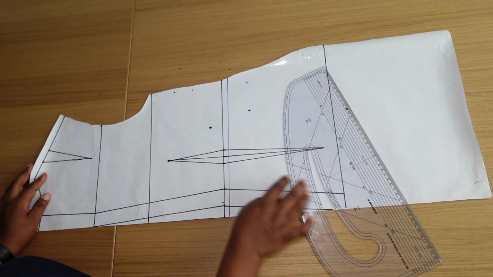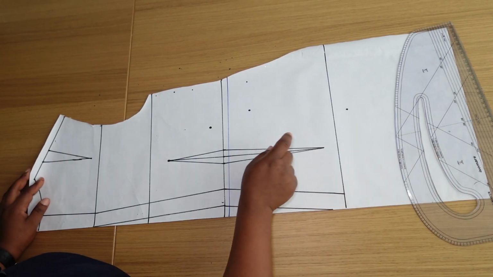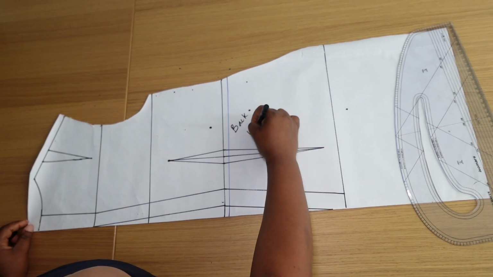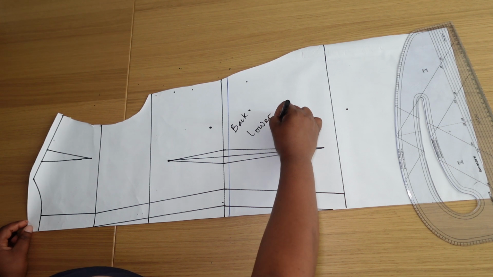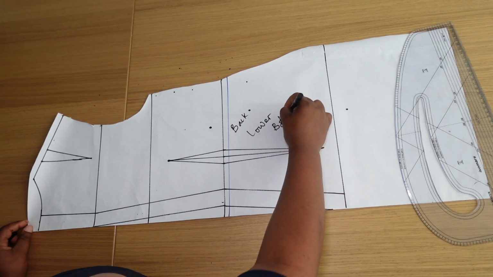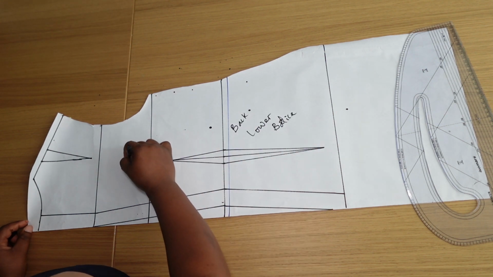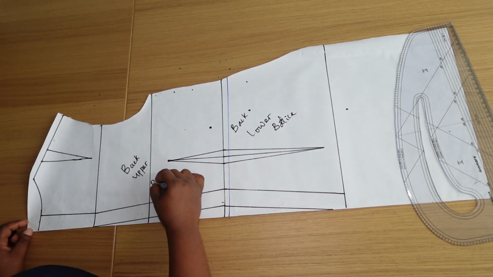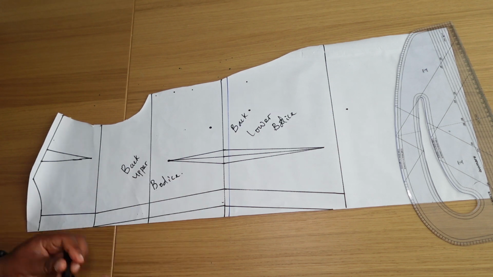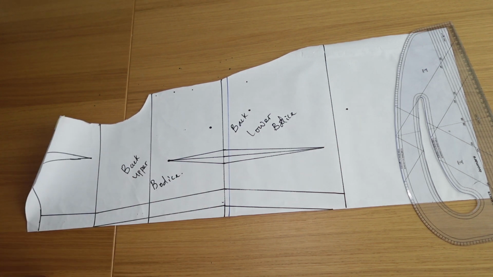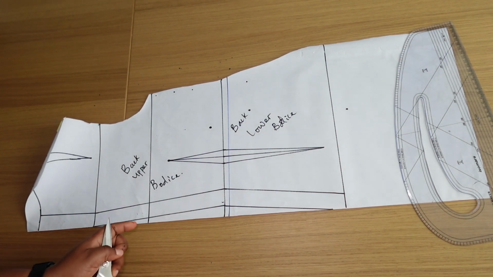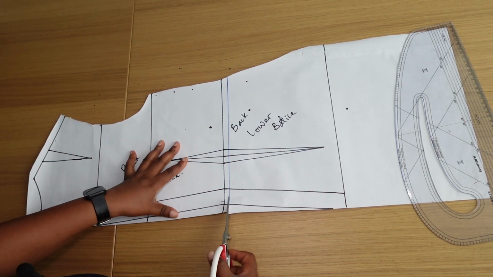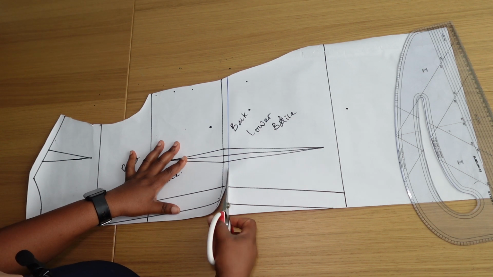So I'll just go ahead to do the back as well. I divided it along the half length there, and I'm also labeling the back lower bodice and the back upper bodice. Once this has been done, we're going to take our scissors and then cut through the bodice this way.